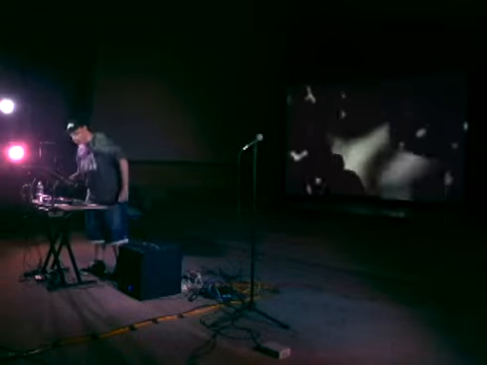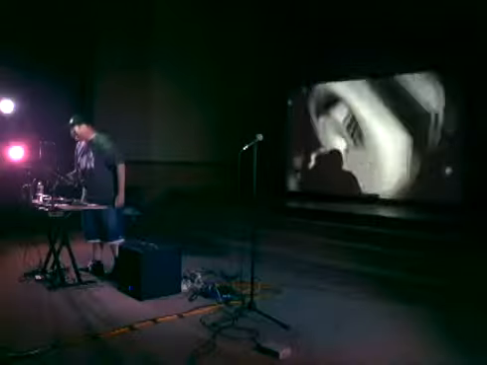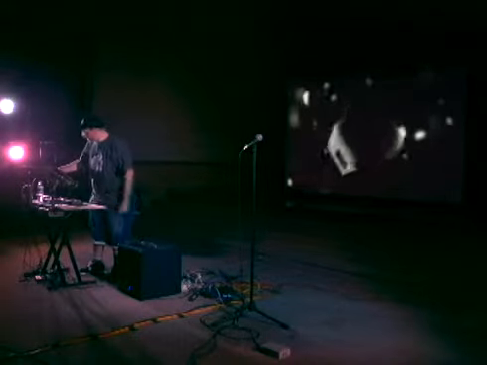Is he on a computer? Is somebody on a computer doing that? Yeah, there's somebody sitting right here that you can't see. Okay.